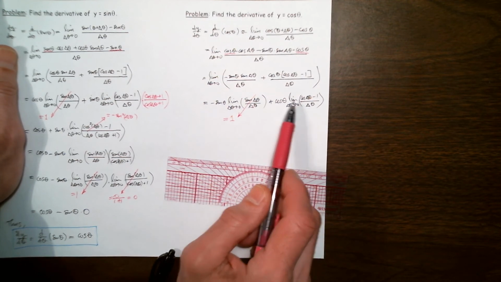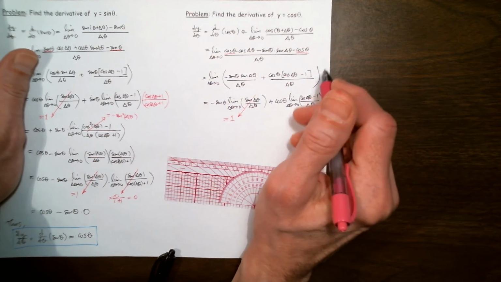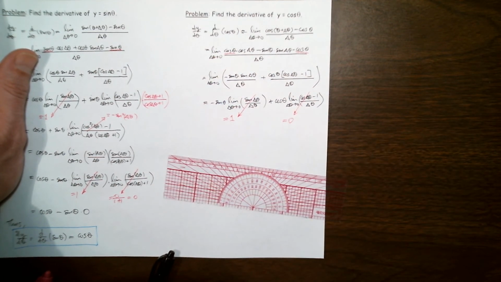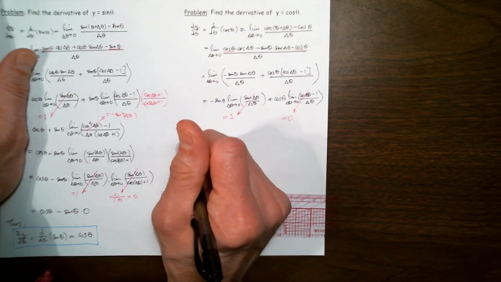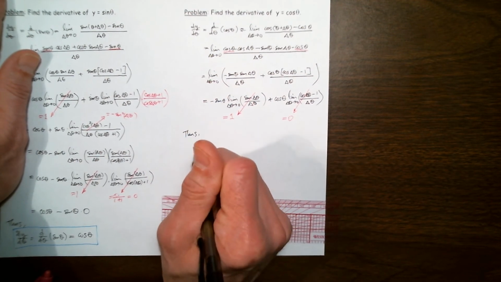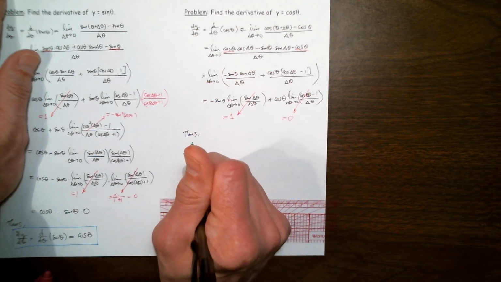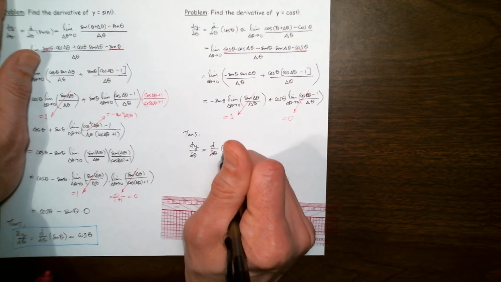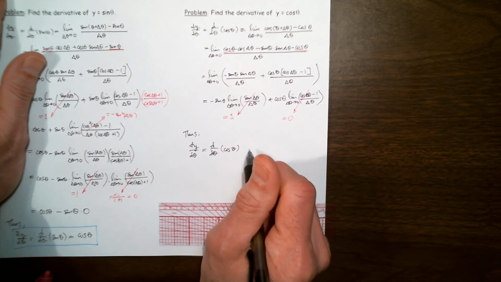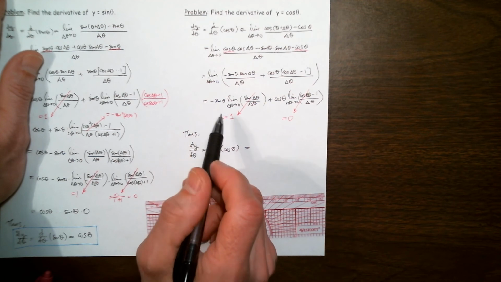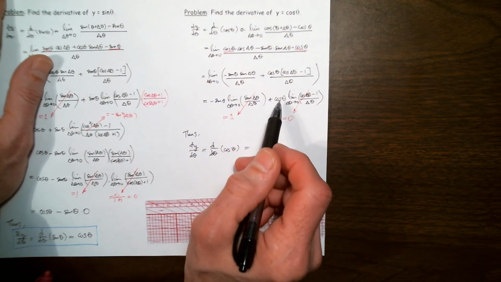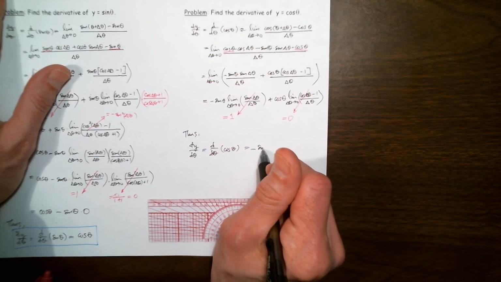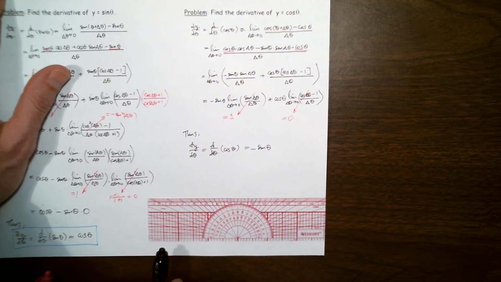So by our previous analysis, this limit must be equal to 0. After all this, the derivative of y with respect to theta, in other words the derivative with respect to theta of cos theta, is minus the sine of theta times 1 plus the cos theta times 0, which simplifies to minus the sine of theta.